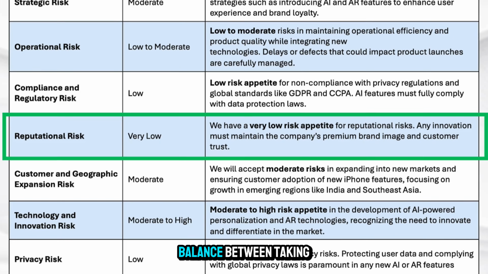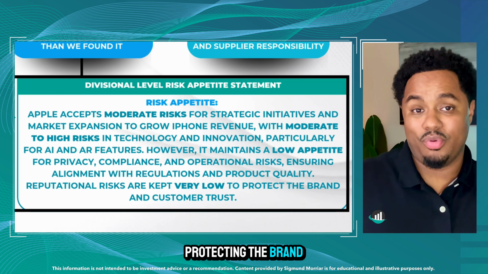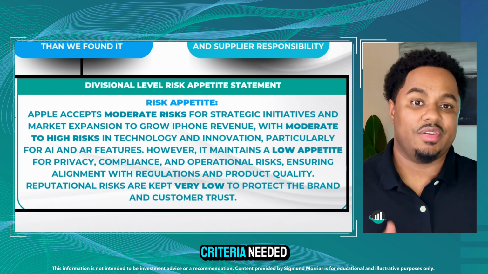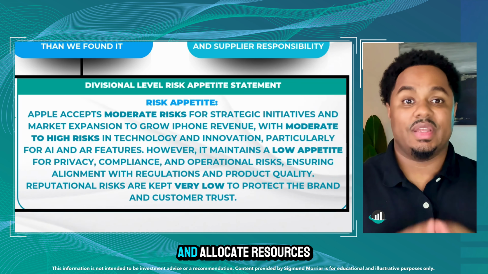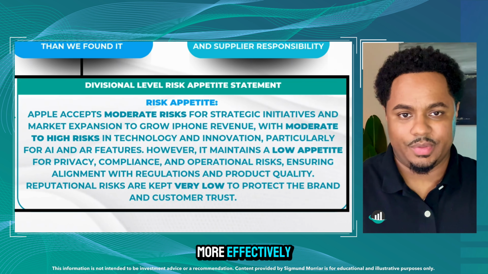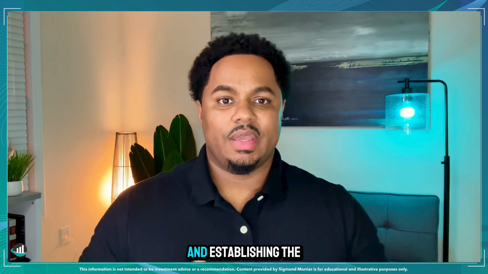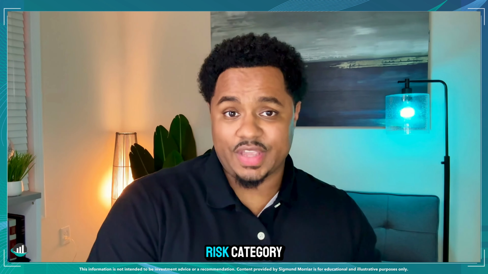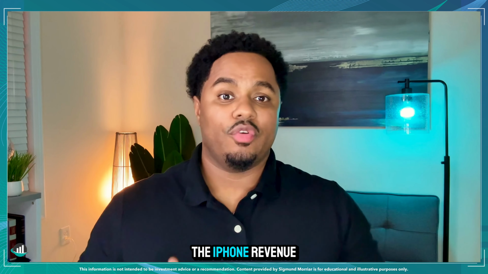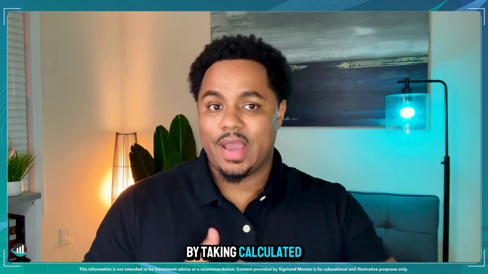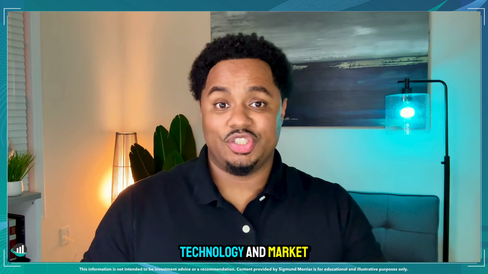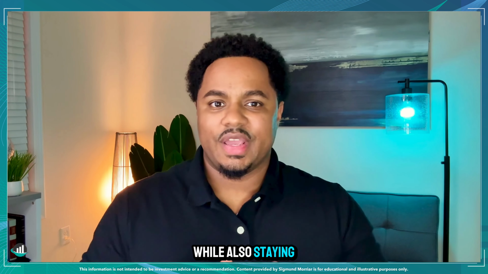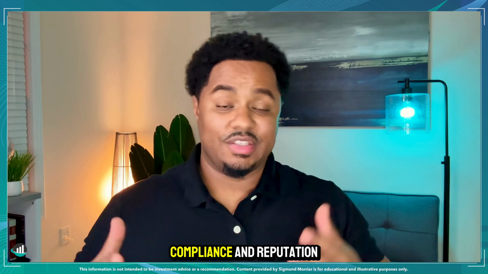The risk appetite balance between taking risk and protecting the brand establishes the risk criteria needed to guide decisions and allocate resources more effectively. By developing a clear risk appetite and establishing the criteria for each risk category, Apple can pursue the iPhone revenue growth objective by taking calculated risk in areas like technology and market expansion, while also staying cautious in areas that affect compliance and reputation.